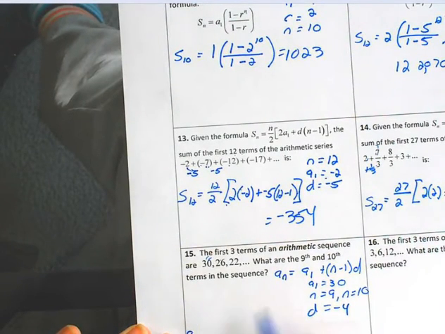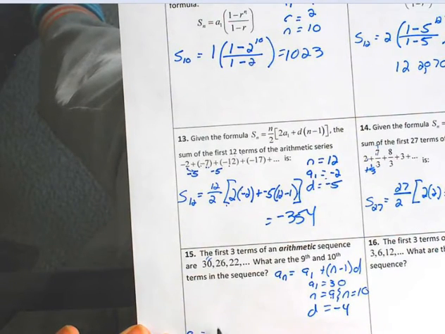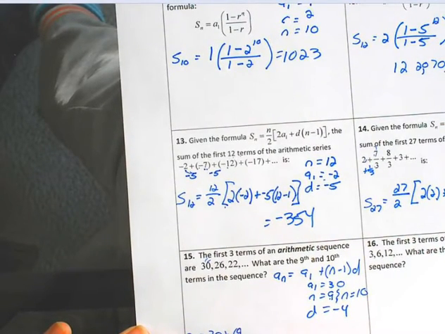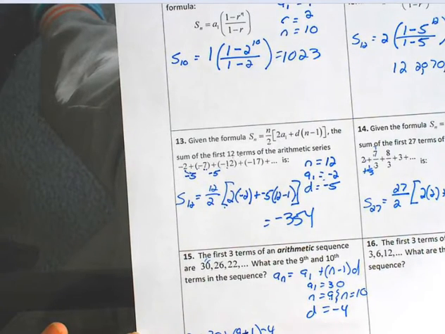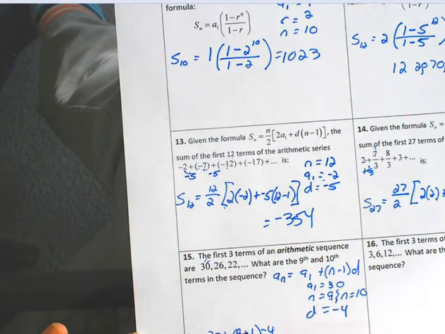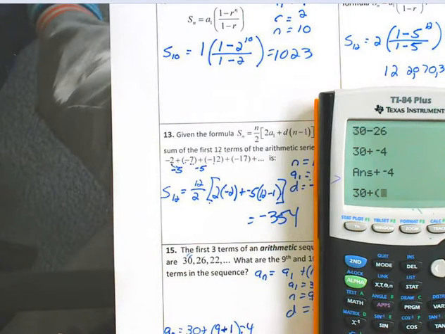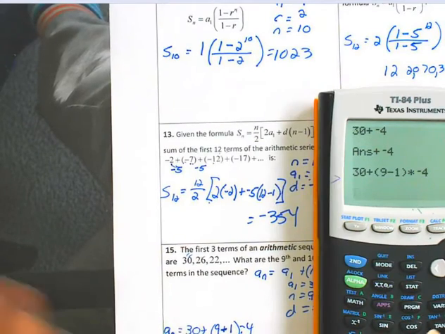Remember, we've got to do this twice, so let's do 9 first. a sub 9 equals my first term plus, n is going to be 9 this time, minus 1 times negative 4. But then remember, I also need to do a sub 10, so that's going to give me my first term plus 10 minus 1 times negative 4. And be careful, that is times negative 4. All right, now I can plug that into the calculator. 30 plus 9 minus 1 times negative 4. It's going to give me negative 2.